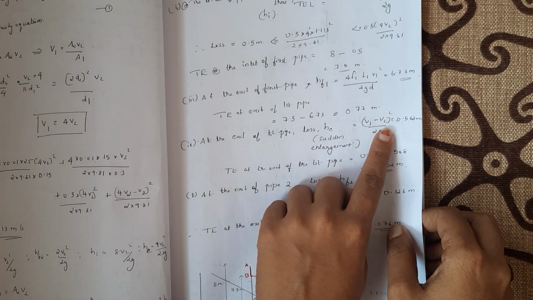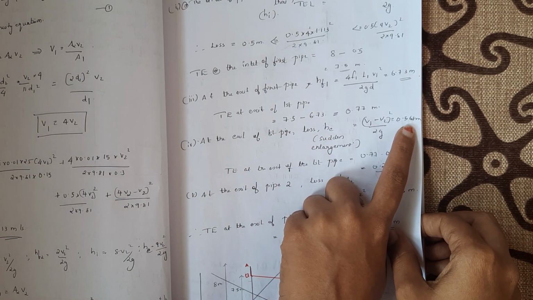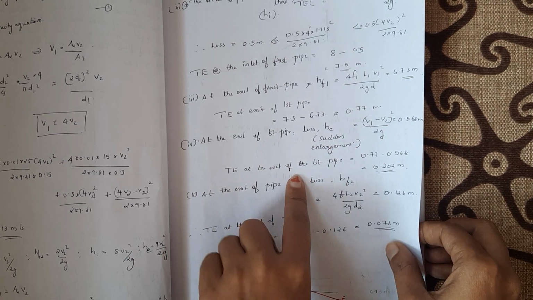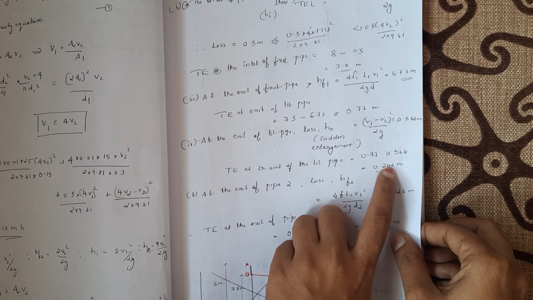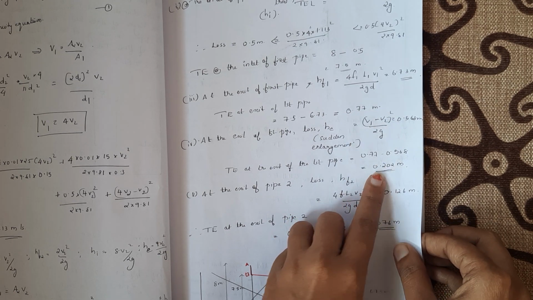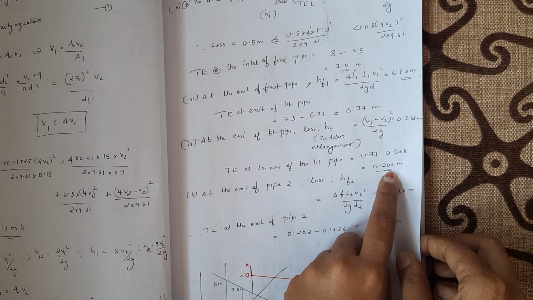So we need to find out that loss also. When we substitute all these values, we'll get it as 0.568 meter. And total energy at the exit of the pipe again drops from 0.77 meter to 0.202 meter. That is, we have to subtract this 0.568 from 0.77 meter, and we'll get the total energy at the exit of the first pipe as 0.202 meter.